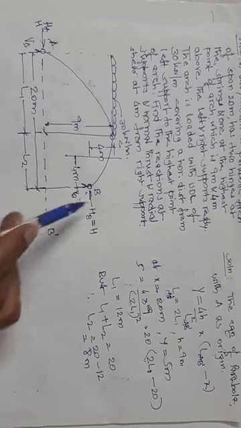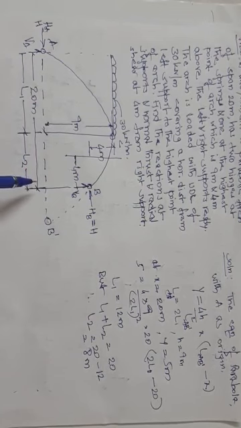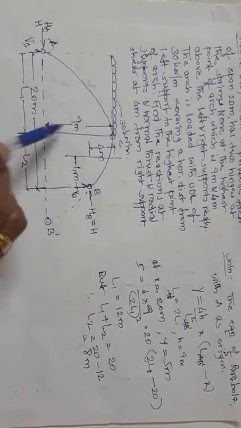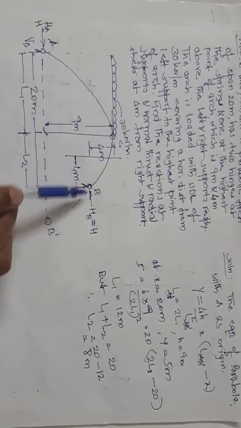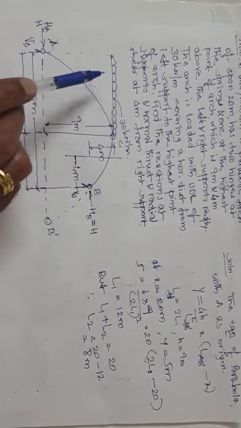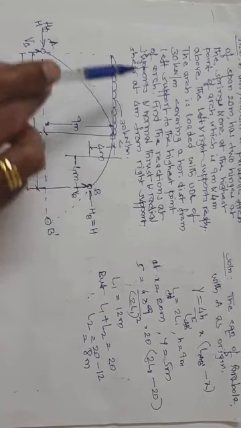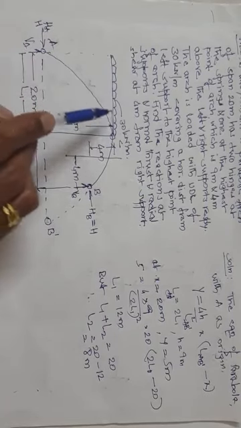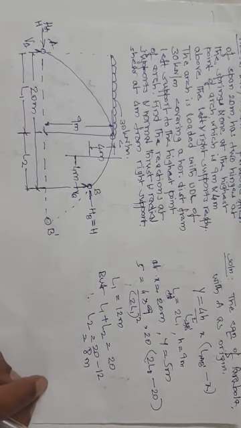So this is the arch ACB. Its span is 20 meter. The highest point of the arch is 9 meter from the left support, that is here, and 4 meter from the right support. It carries a UDL of 30 kN per meter covering the horizontal distance from the left support to the highest point. The highest point is here, the left support is here. It is a horizontal distance. It carries 30 kN per meter.